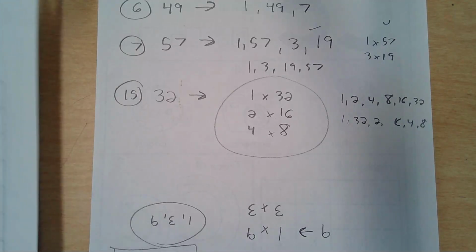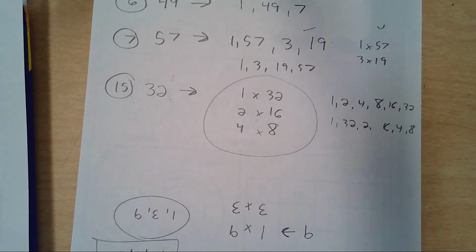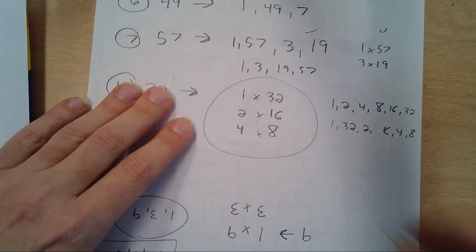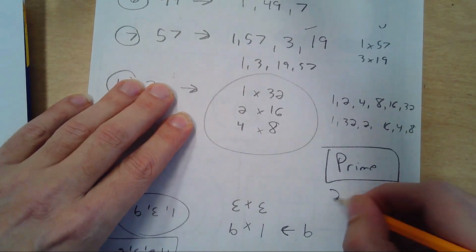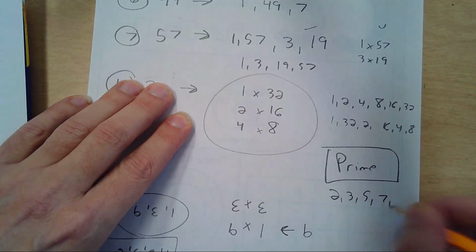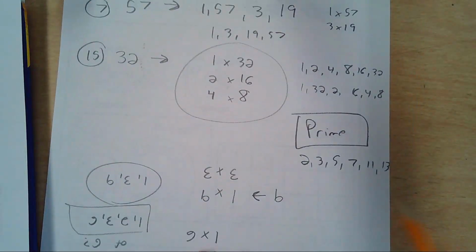I'll tell you right now, the main prime numbers we care about. All right? These are the ones that matter most, and you're going to find out why in just a minute. 2, 3, 5, 7, 11, and maybe 13. But truthfully, these 4 right here are the big ones. You're about to find out why.